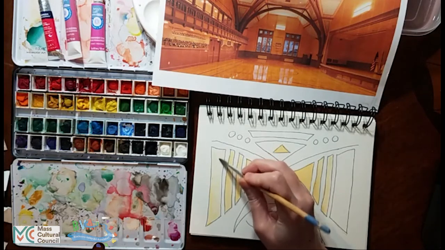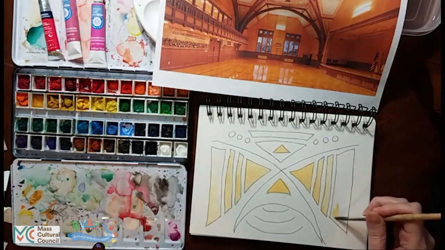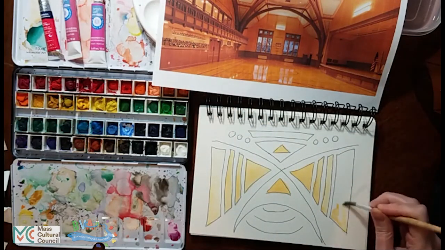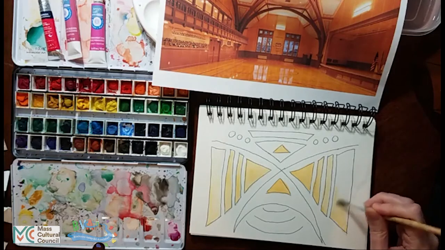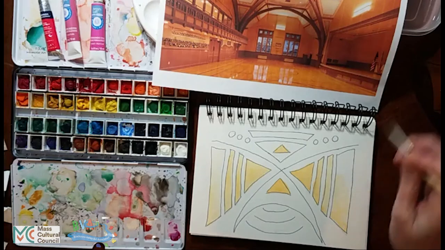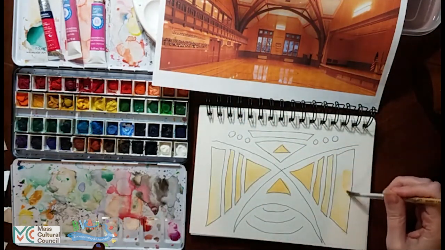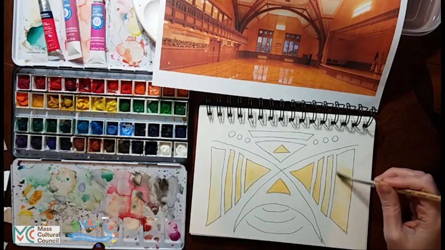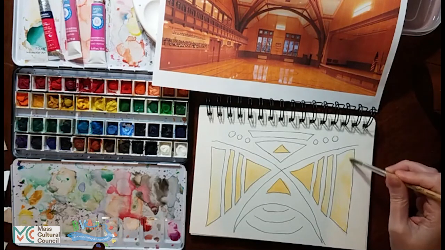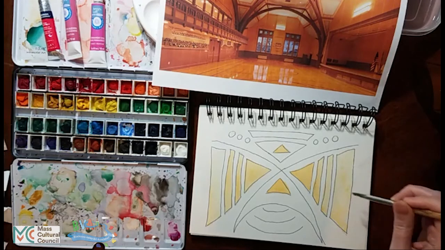I happen to have a number of colors in my tin, but if you have just a few colors, like red and blue and yellow and magenta and cyan, you can mix all the other colors, because orange is simply red and yellow. If you took some red and then mixed in a little yellow at different levels, then you would get a lovely orange.